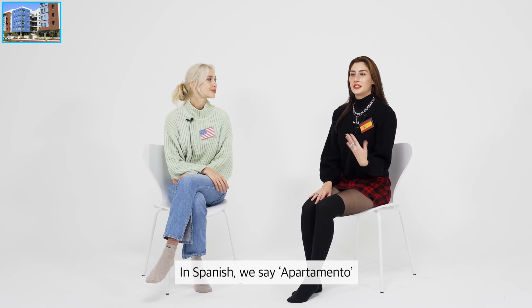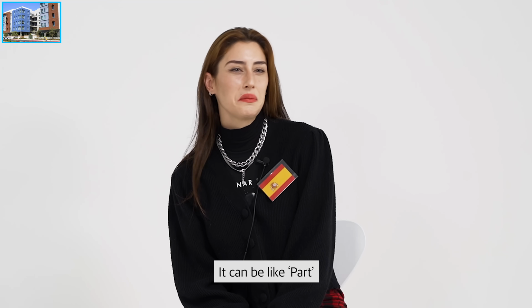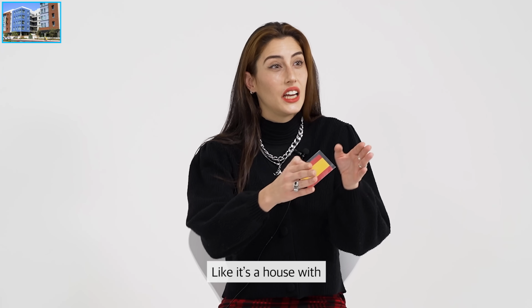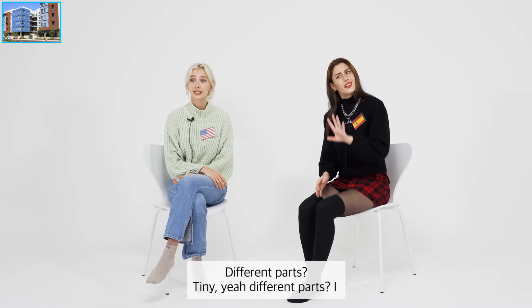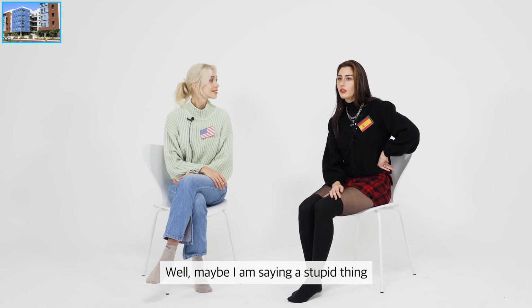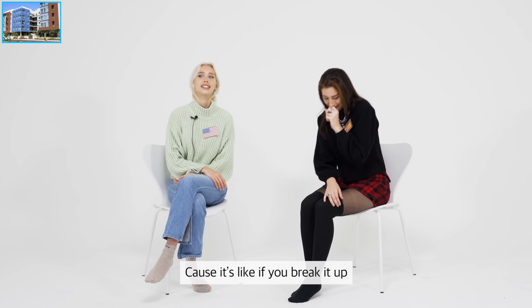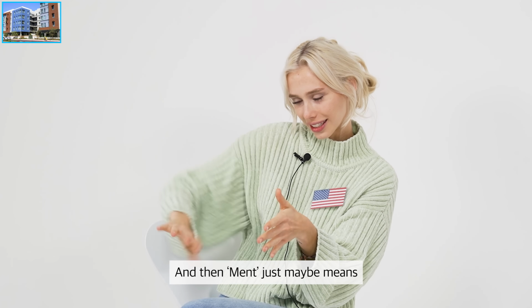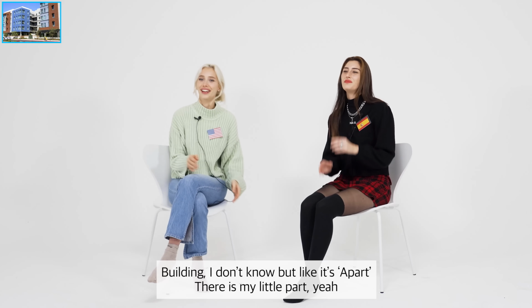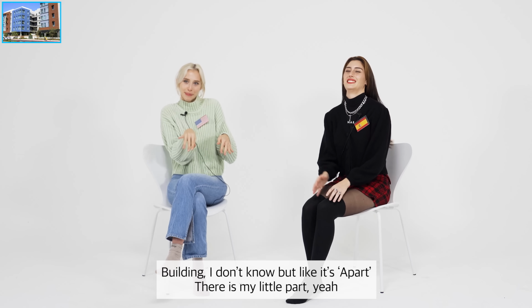Apartment. In Spanish we say apartamento. It can be like part, like it's a house with different tiny parts. Well, maybe I'm saying a stupid thing. No, I think I agree, because if you break it up, it looks like a part. And then maybe it means building. I don't know. But it's a part. This is my little part.